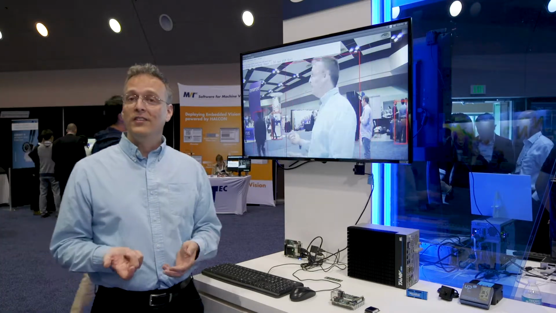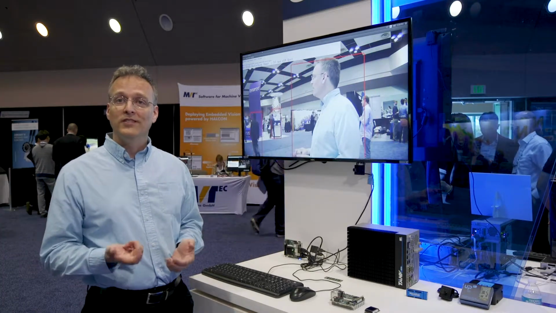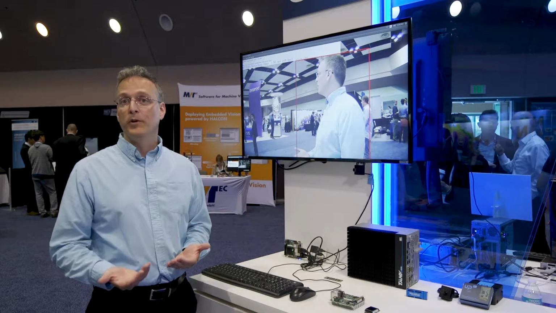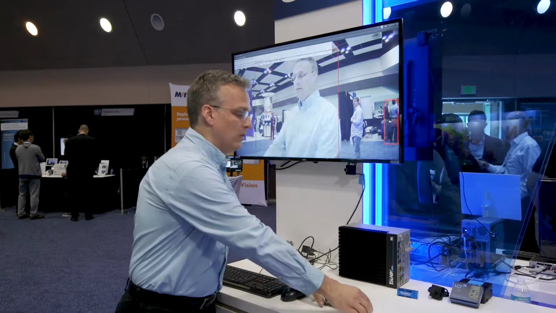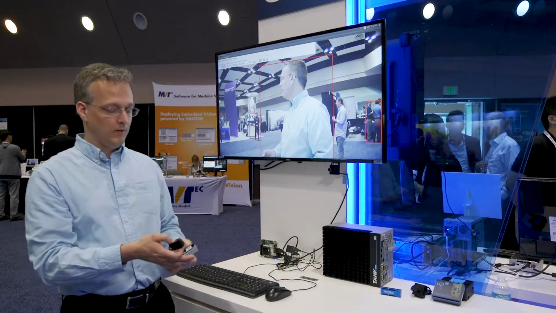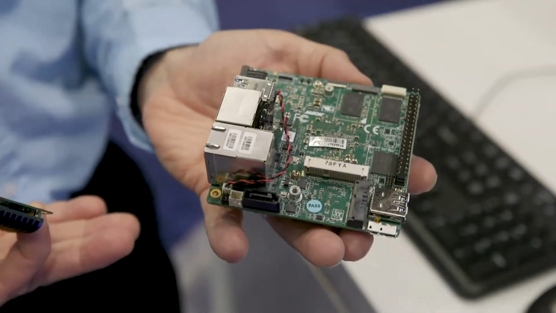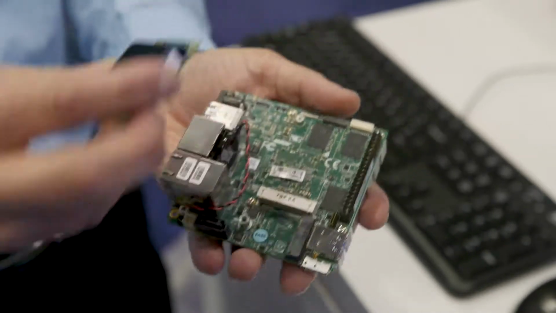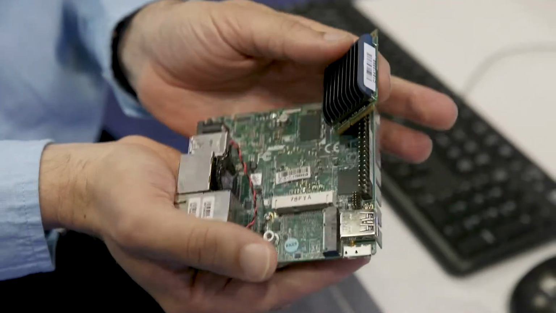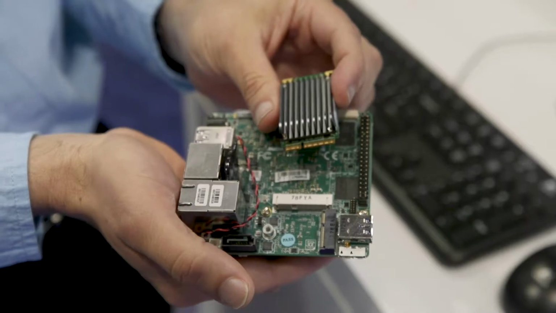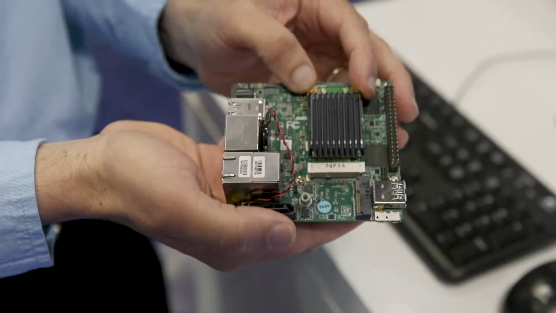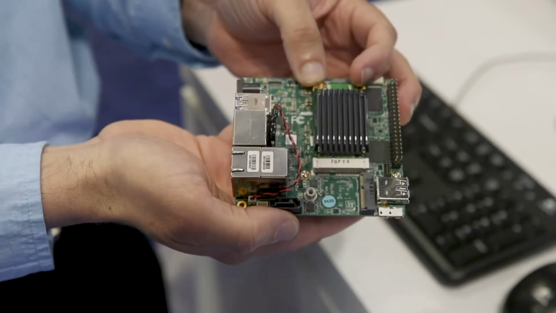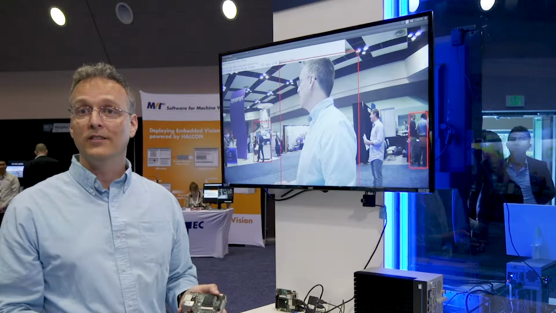Now, the nice thing about the OpenVINO approach is that you can program to multiple hardware types with the same code. So you can program to the CPU and the GPU here on this Apollo Lake processor, and by just plugging in this Movidius card, you also have a new accelerator available. So you can offload inference work and leave the CPU and GPU free for other things.